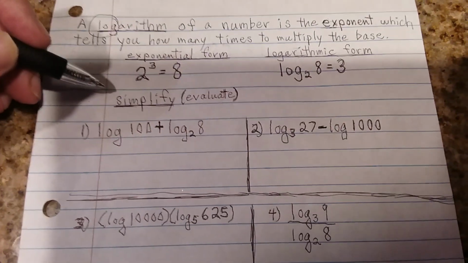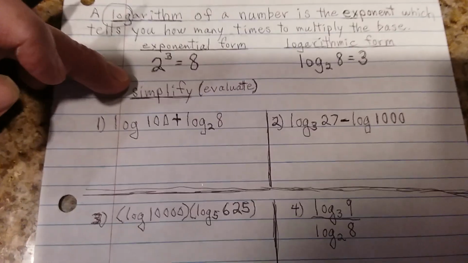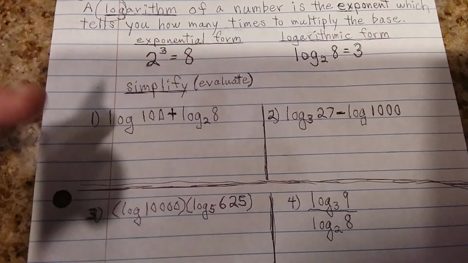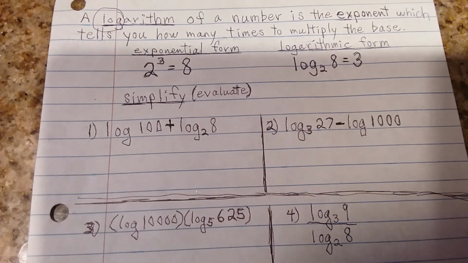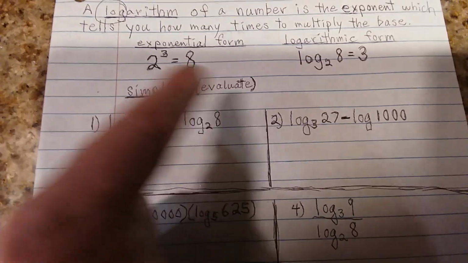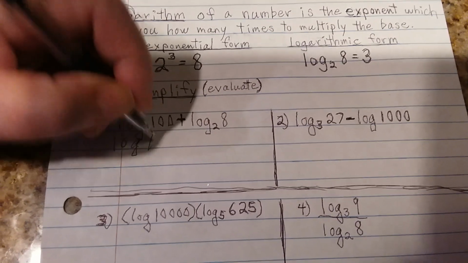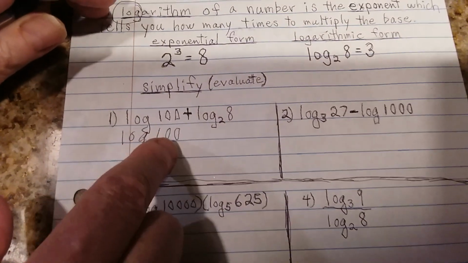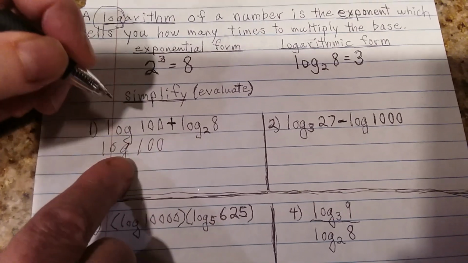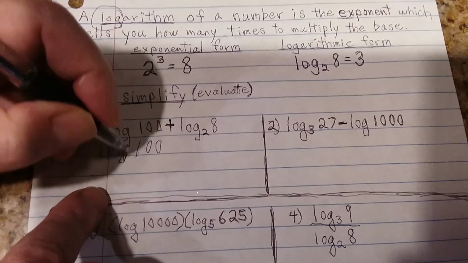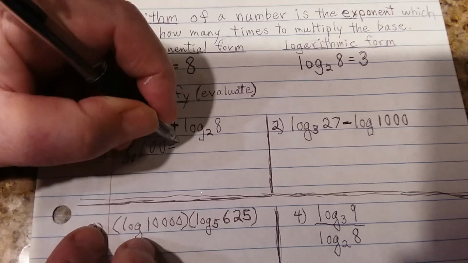The type of question you need to know in this math class is how to evaluate or simplify logarithms. So let's say you want to do log of 100 plus log base 2 of 8. Okay, this is actually like 2 problems in one. Let's start with log of 100. Okay, now when you do log of 100, the base is an invisible 10. Every time you don't see a base on log, it's automatically a 10. Okay, and since we don't know the answer yet, we'll call this x.